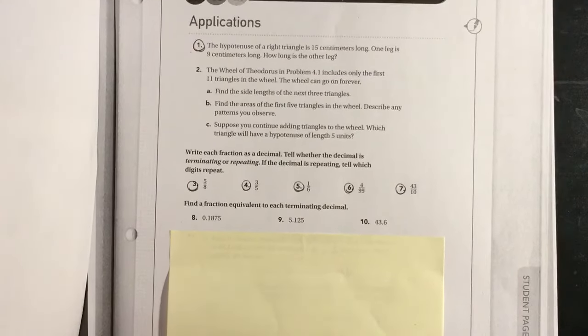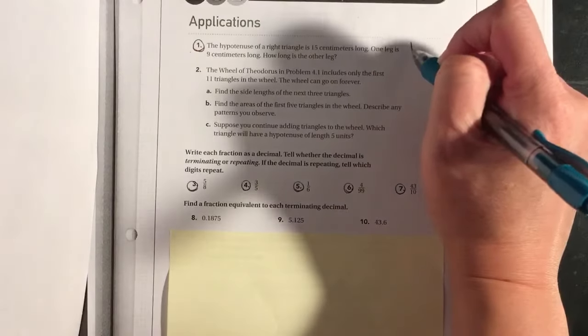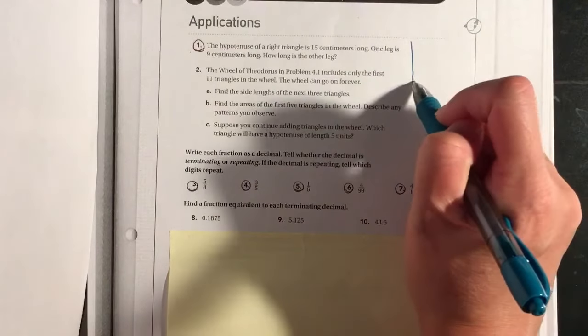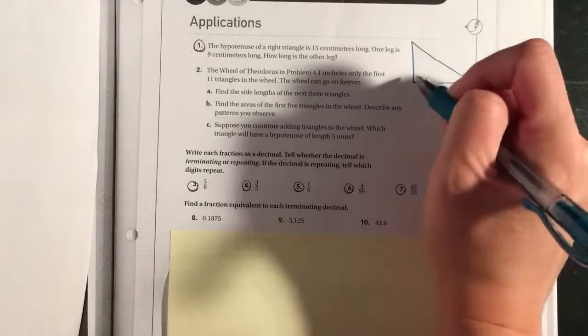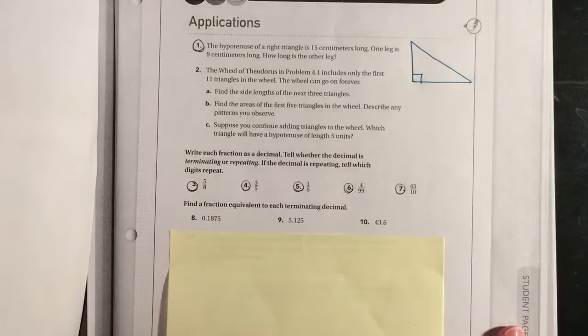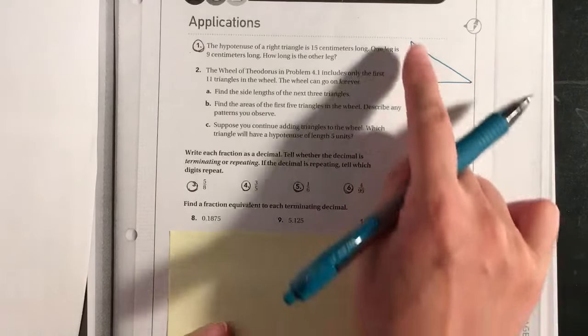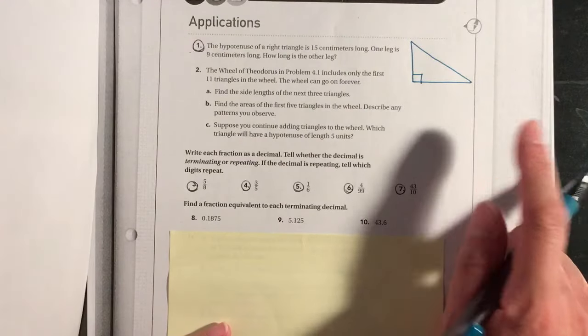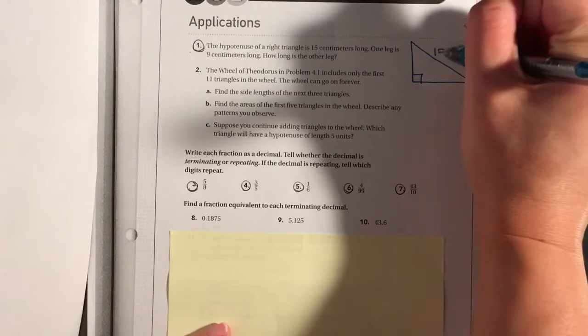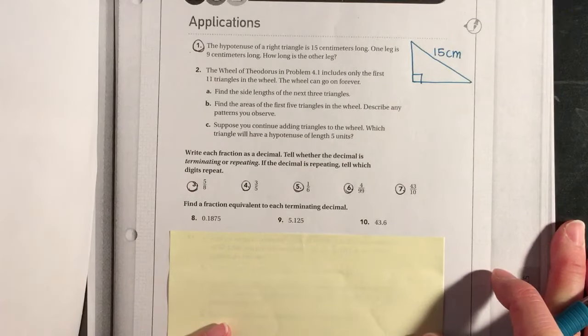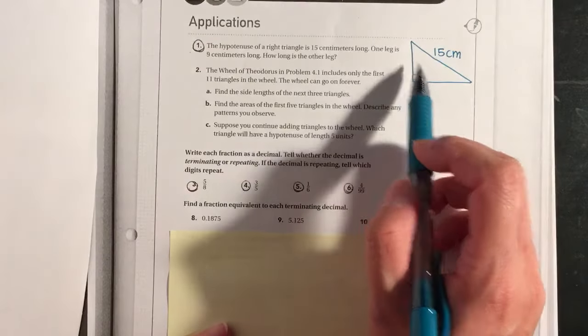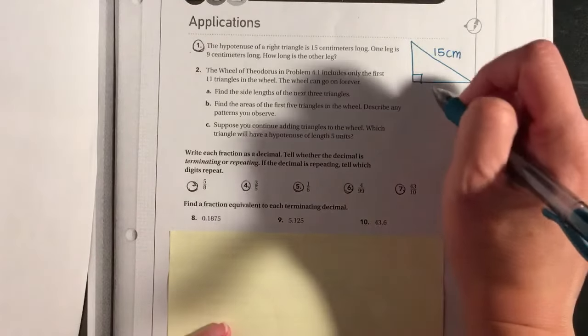So I know that it's a right triangle, so I'm going to go ahead and just draw myself a right triangle. Here's my 90-degree angle. The hypotenuse is always the longest side of the right triangle, so this is 15 centimeters. It says that one of the legs is 9 centimeters long. It could be this one or this one, it doesn't matter. So I'll go with here.